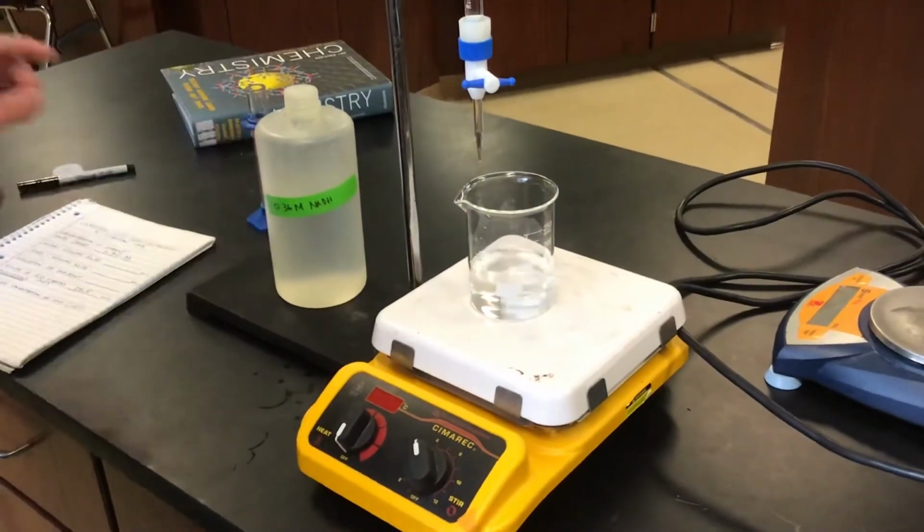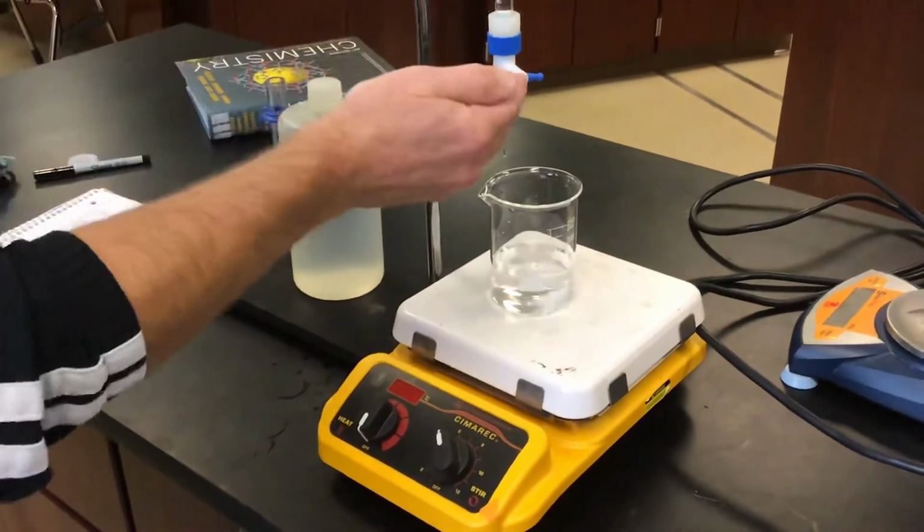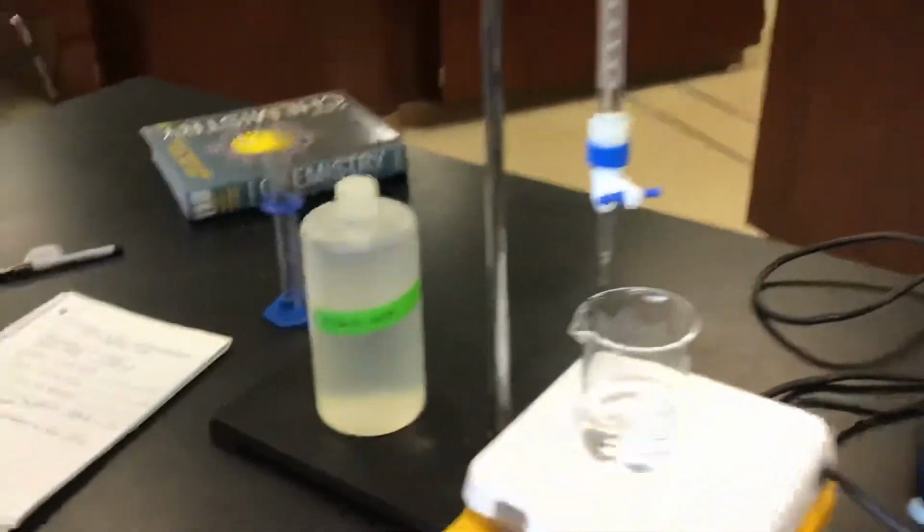And then before we start the titration, now we need to take a measurement. And I have a card right here.